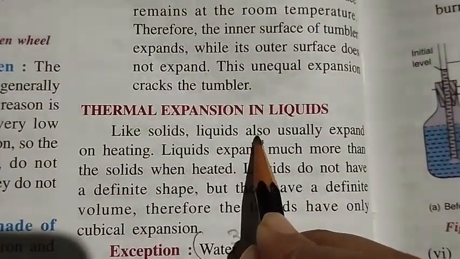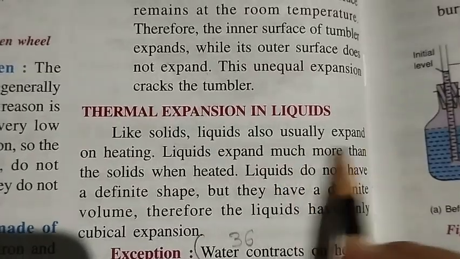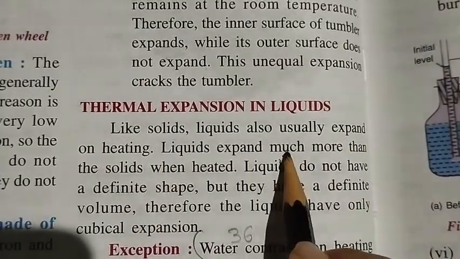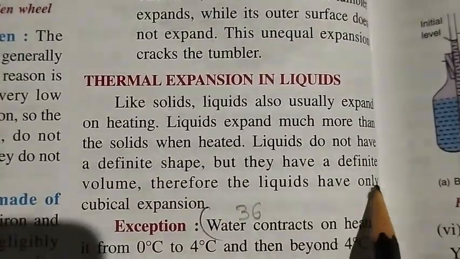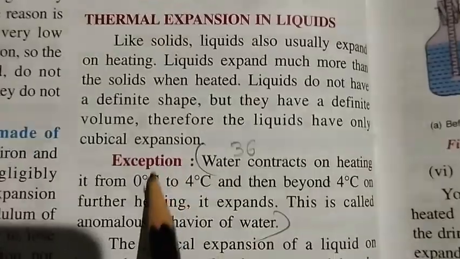Thermal expansion in liquids. Like solids, liquids also usually expand on heating. Liquids expand much more than solids when heated. Liquids do not have a definite shape, but they have a definite volume. Therefore, liquids have only cubical expansion.